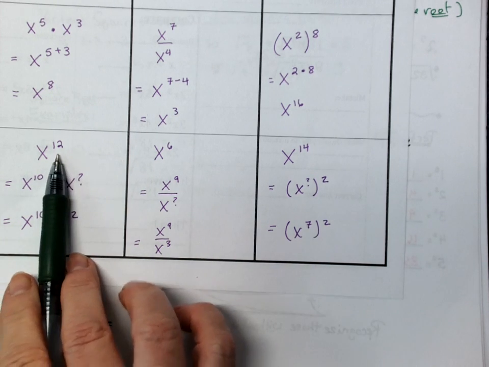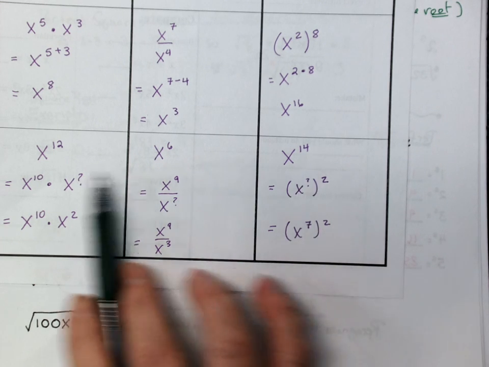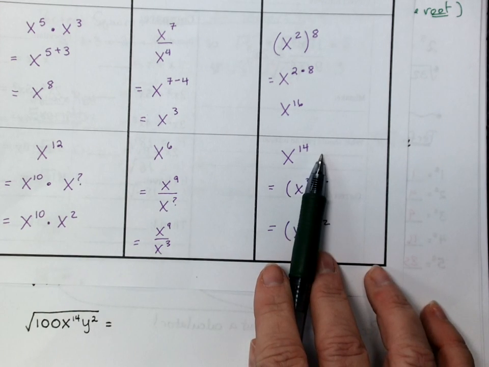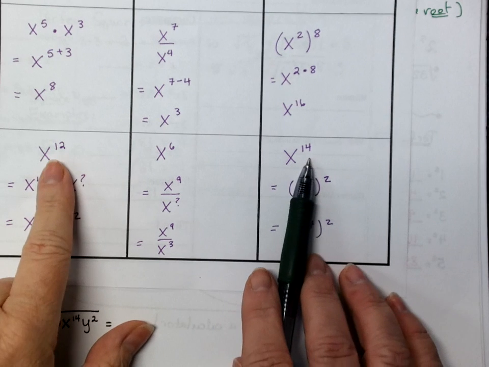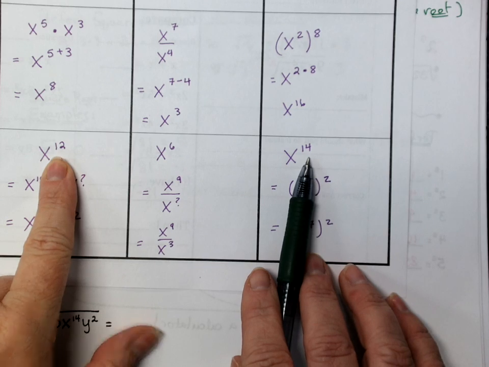Now, these are both perfect squares because they are divisible by 2. You can break them in half. You can divide them by 2. They are even numbers. Okay? So if our index is 2, square root, index of 2, then you can break these into two groups. You can break any even number into two groups. You can break any even number into twins. Then you've got a perfect square.